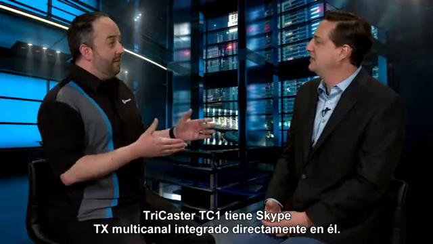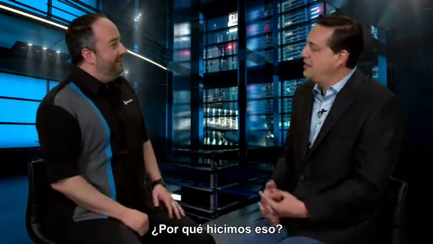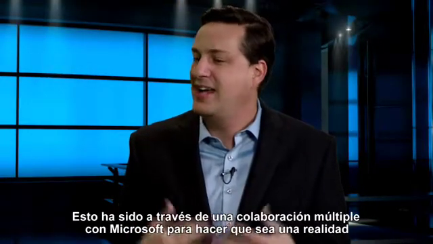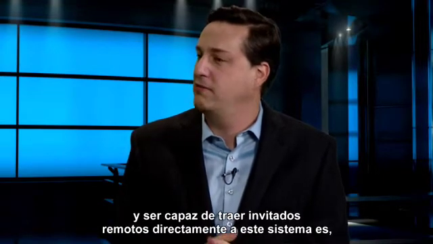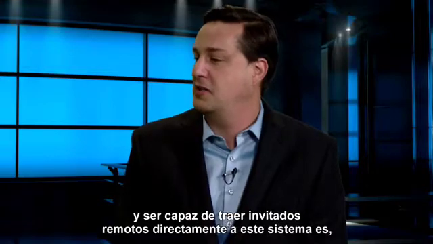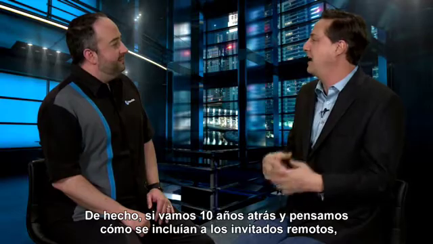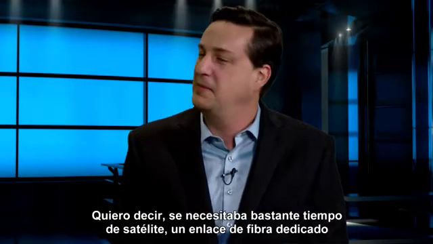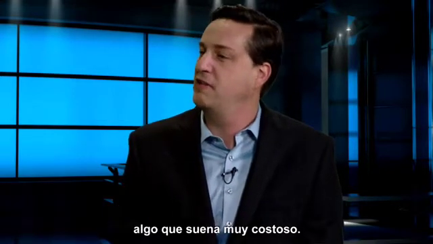Now, TriCaster TC1 has a multi-channel Skype TX integrated directly in it. Why did we do that? Well, first of all, we're super proud to bring this into TC1. This has been a multi-year collaboration with Microsoft to make this happen, and being able to bring remote guests directly into this system is, of course, a great capability. In fact, if you go back 10 years and think how you brought remote guests in, oh my gosh, it was complicated. You needed to buy satellite time or run dedicated fiber links, something that sounds very, very expensive.